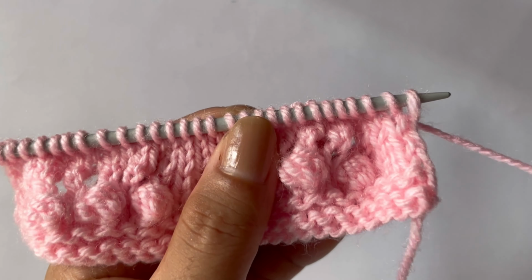Row 10, purl all stitches. So that's the repeat.